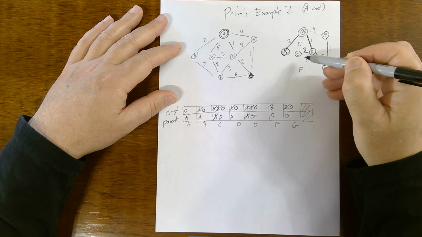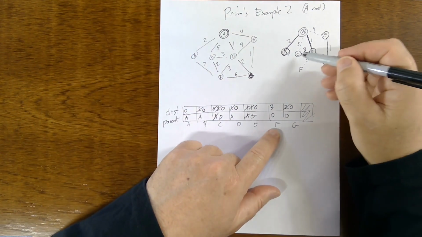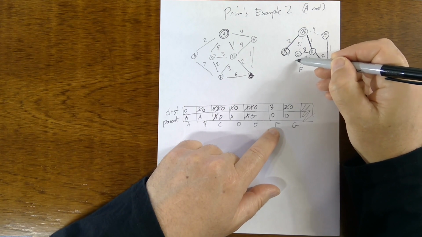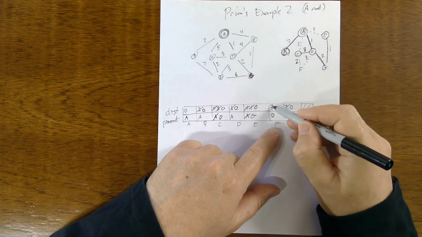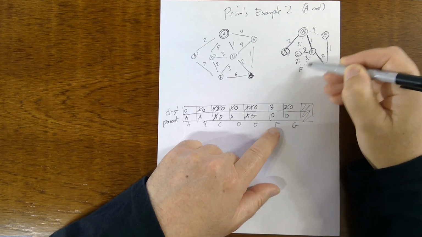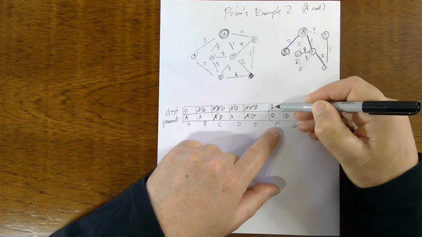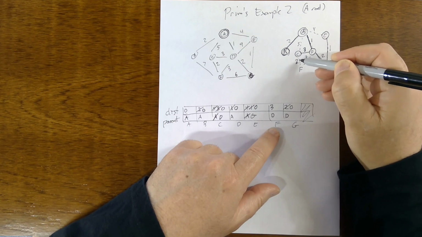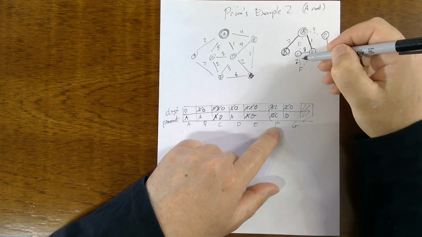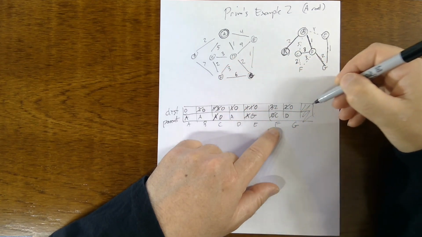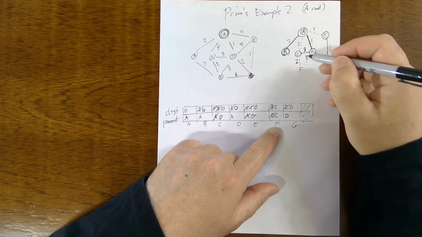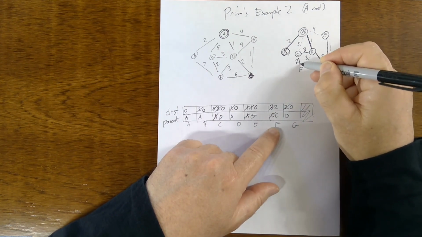and then you look for candidates. F gets better, right? The addition of C makes a better way to get to F. So you update this 3. F used to be 3 away from the tree via D, but now it's 2 away from the tree via C. So this becomes a 2, and this is a C. And then you scan for the cheapest guy, excluding the zeros, of course, and 2 is the cheapest. And so you throw him in the tree.